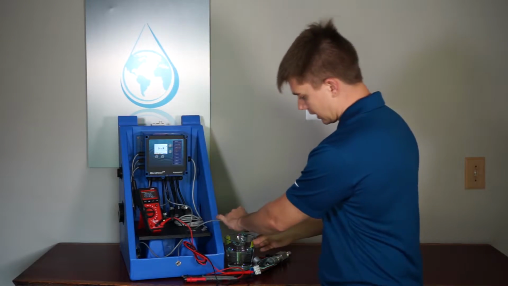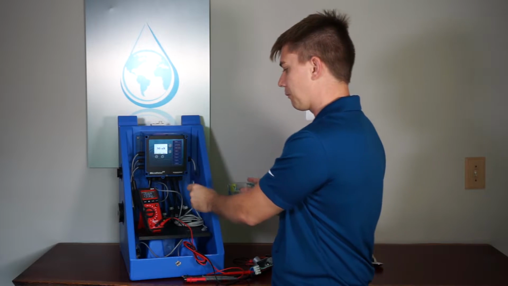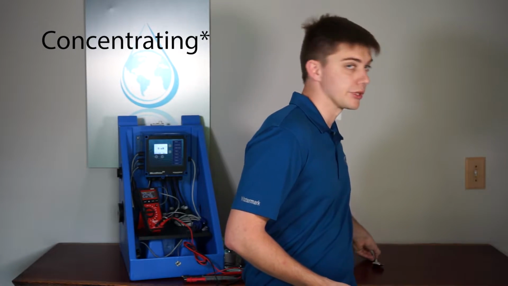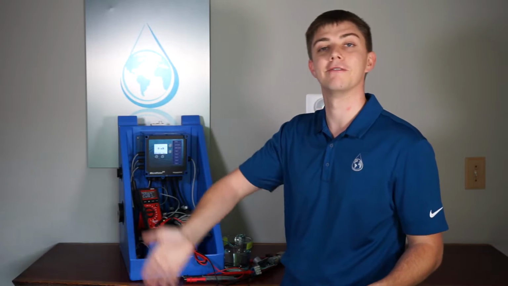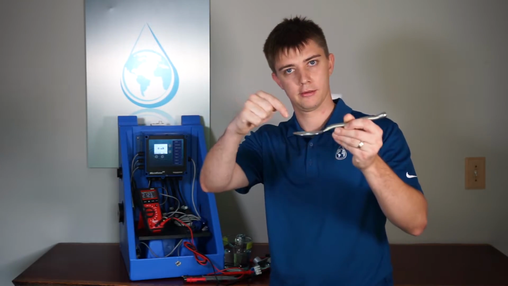Anyway, dropping this same conductivity probe in here, you'll see the controller is reading in microsiemens per centimeter. So this is relatively low. This is just my pure tap water. It's got some dissolved solids in it, but in our application, we start dissolving solids. You dissolve solids and then fresh makeup comes in, you evaporate water and fresh makeup comes in with more solids.